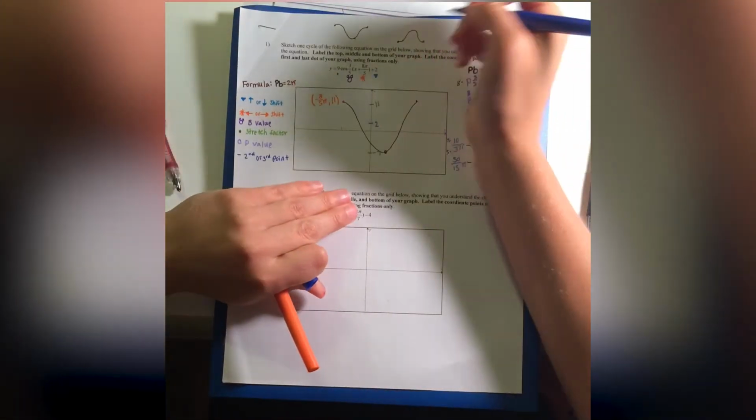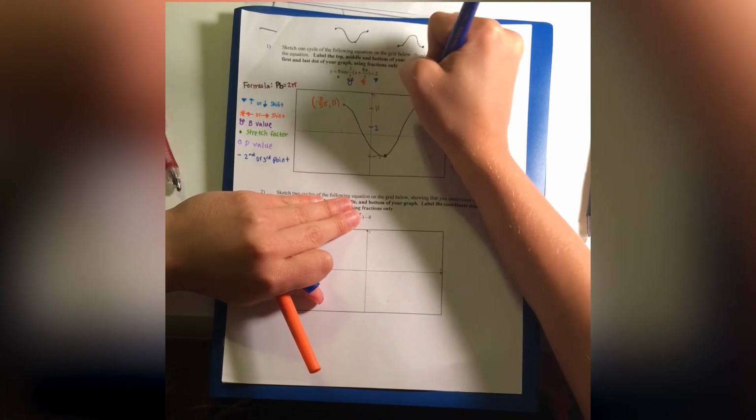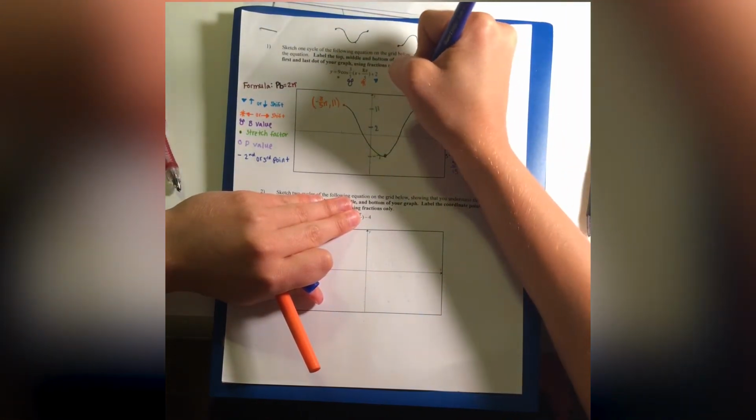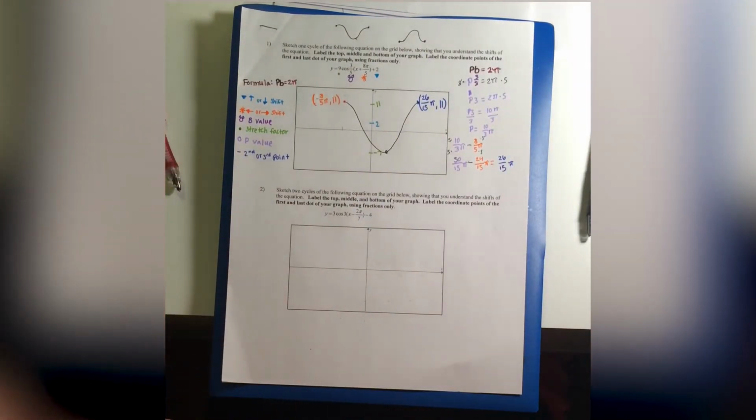And then we will go over to our second point, or our last dot, and we will label 26/15 pi, comma 11, because that is its coordinate points. So that is how you graph cosine.